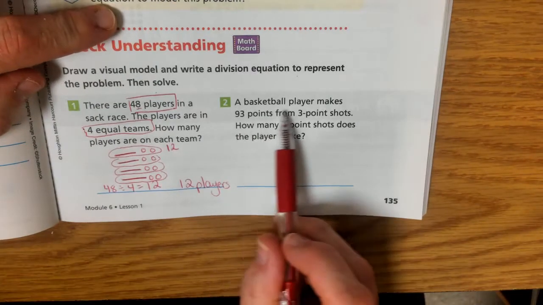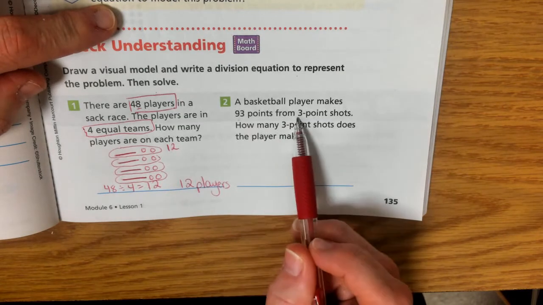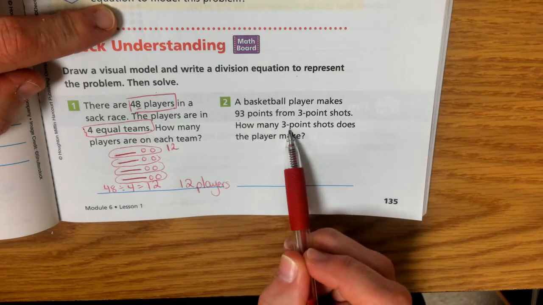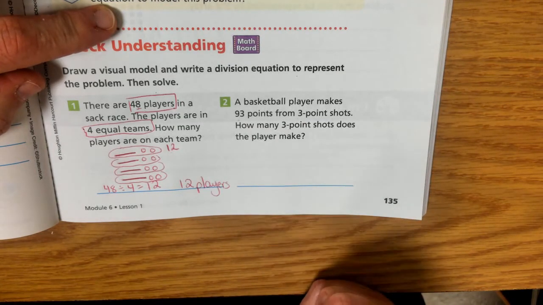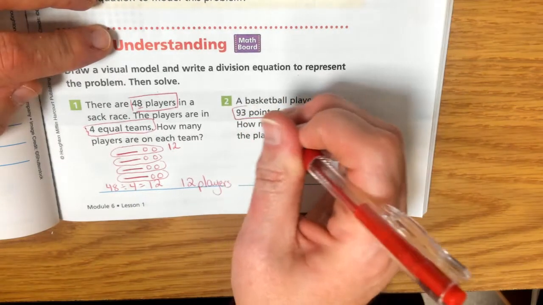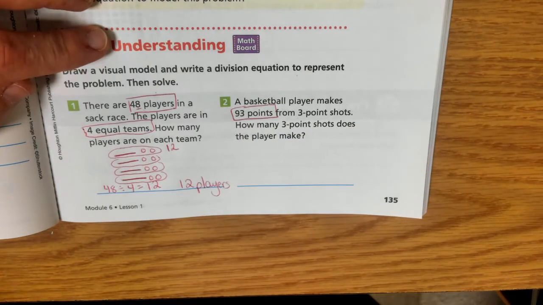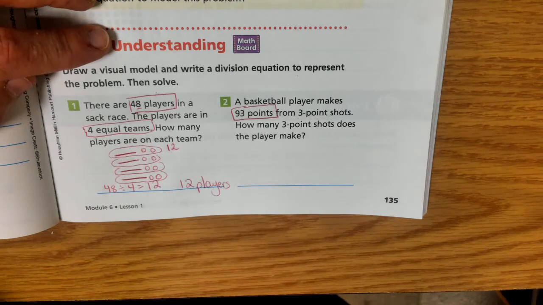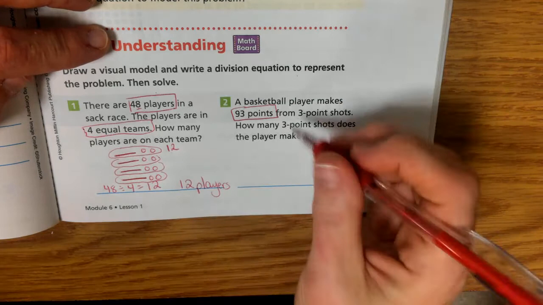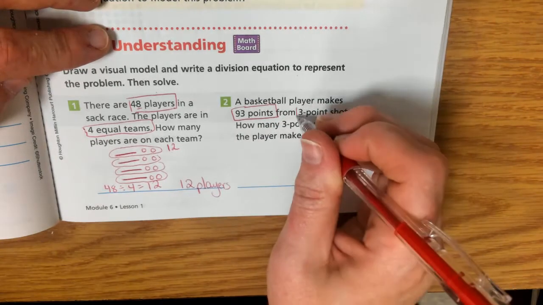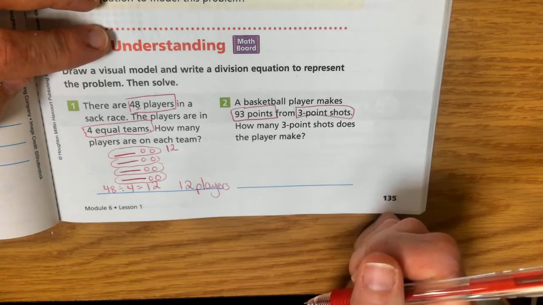Number 2, a basketball player makes 93 points from 3-point shots. How many 3-point shots does the player make? So we know total 3-point range shots there are 93 points. We want to know how many of those equate to 3 points. So I need to take my 93 and I need 3 groups.